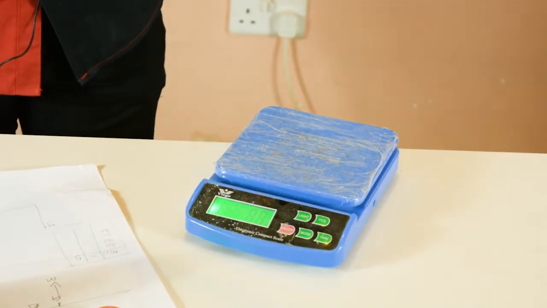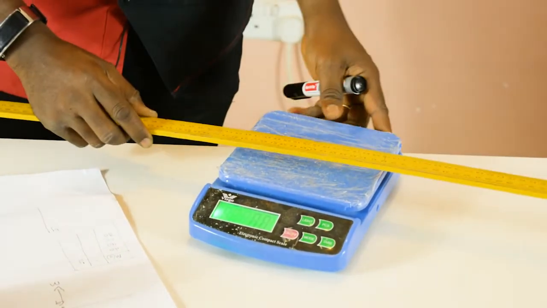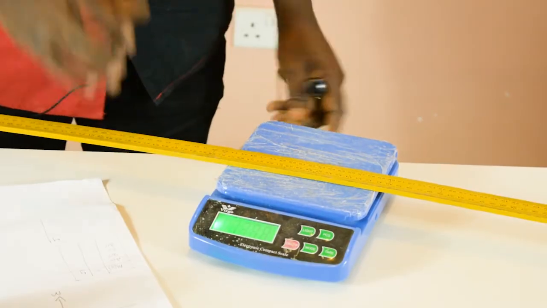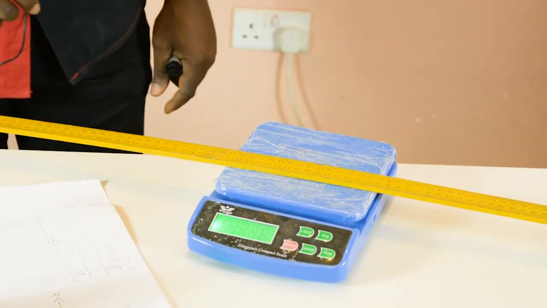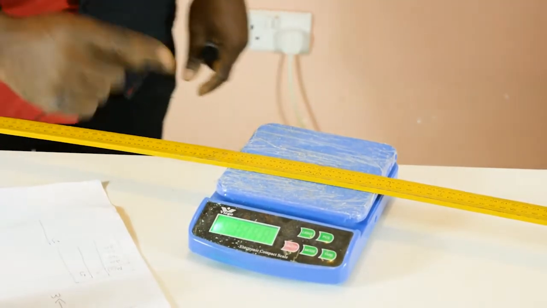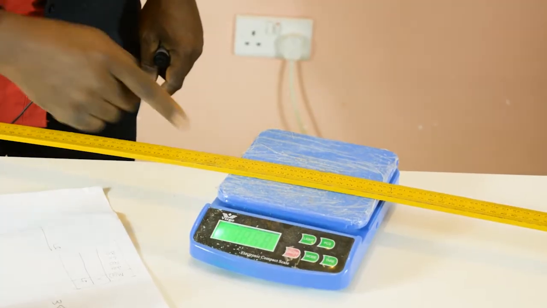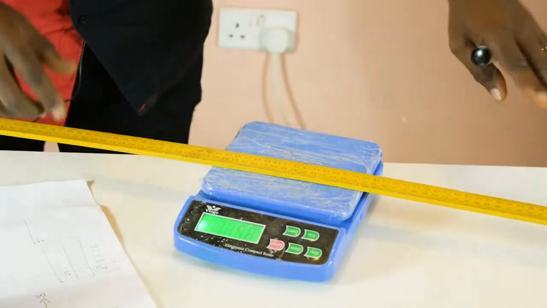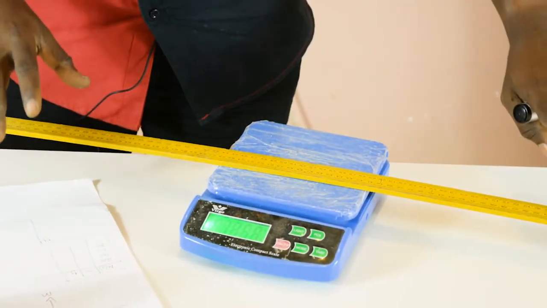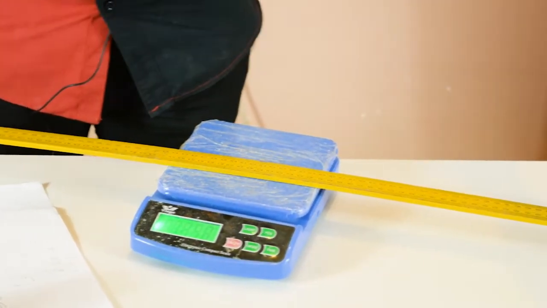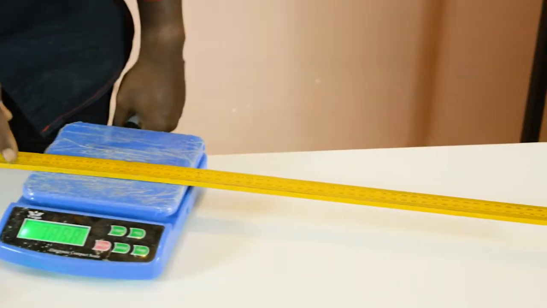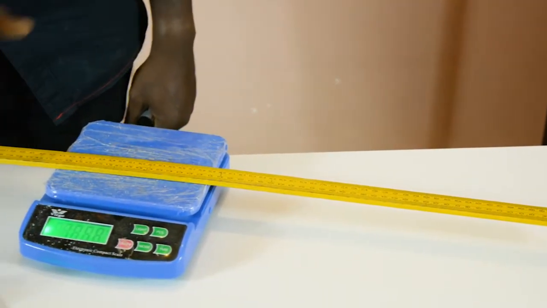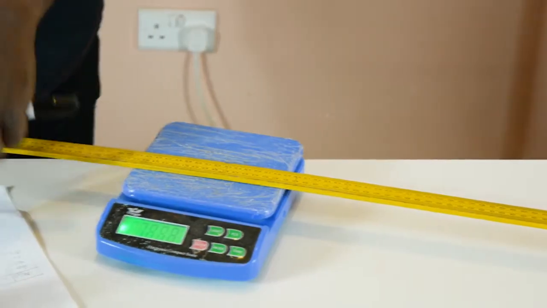Now I can put this meter rule here and try to get the mass of this in gram. It is 105.8. Yeah, the quantity of matter contained in this one may vary from rule to rule, but now I have 105.8 gram here.